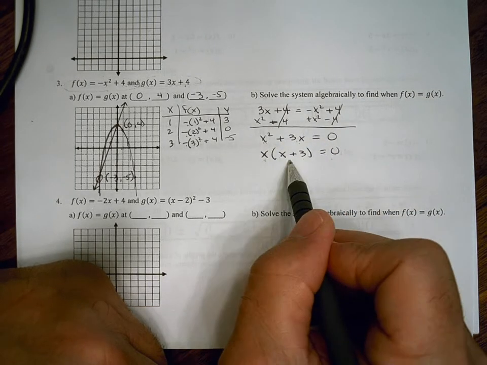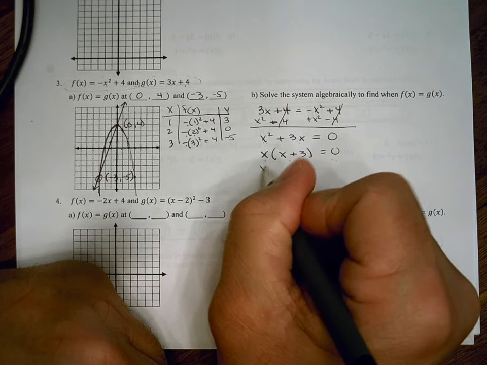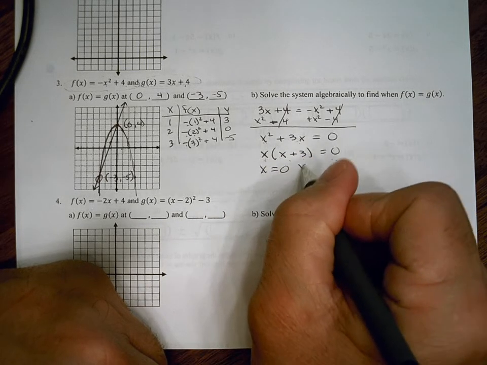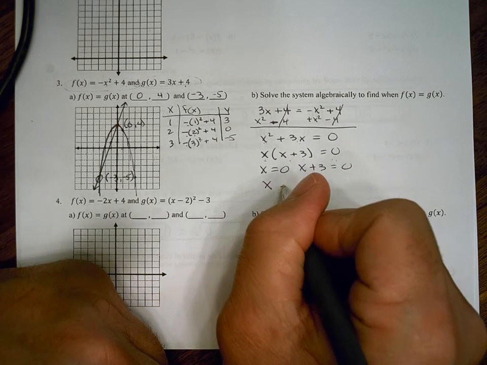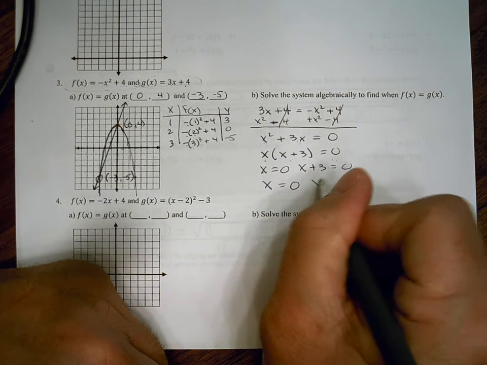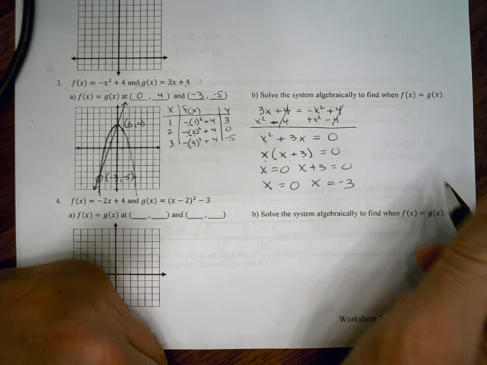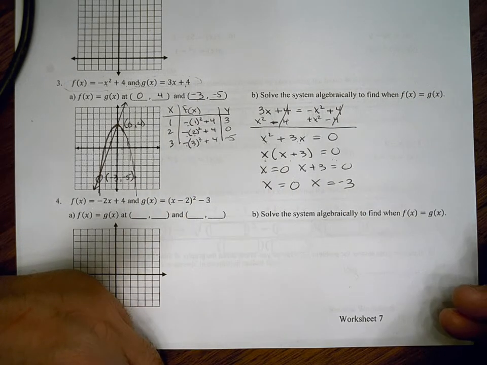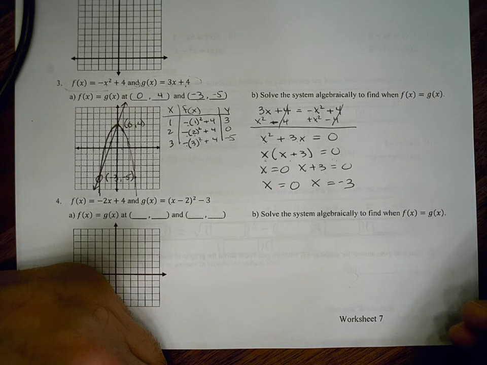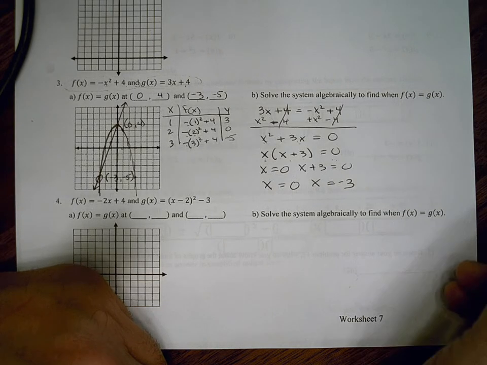A times b equals 0, which means either a has to equal 0 or x plus 3 has to equal 0, which means the two solutions are x equals 0 and x equals negative 3. Okay? Look at that. Boom. So now with two solutions, we can plug them back in.